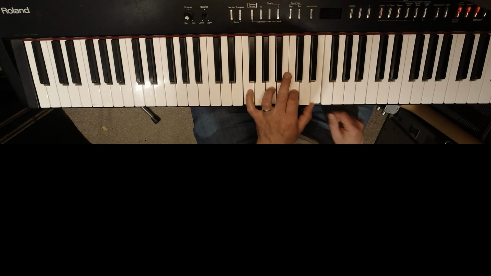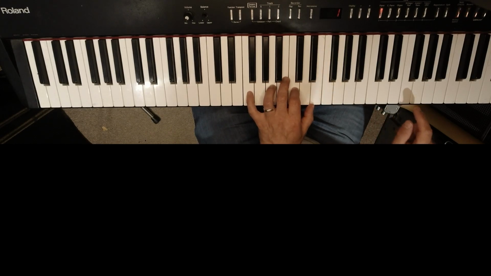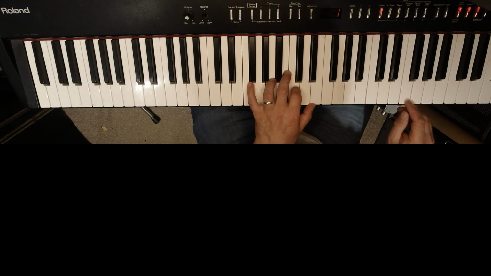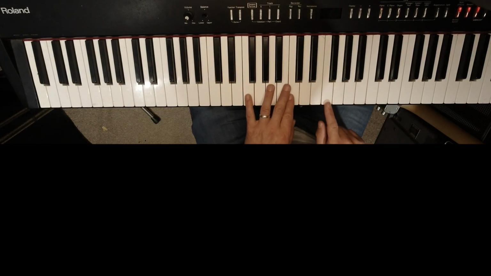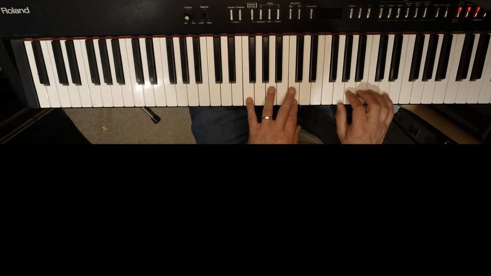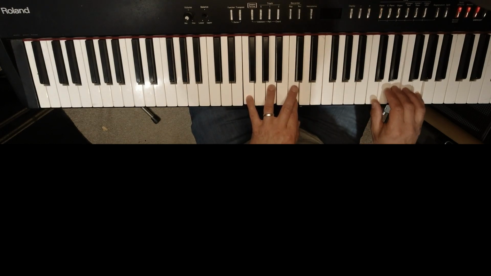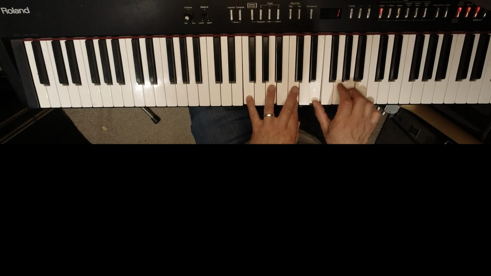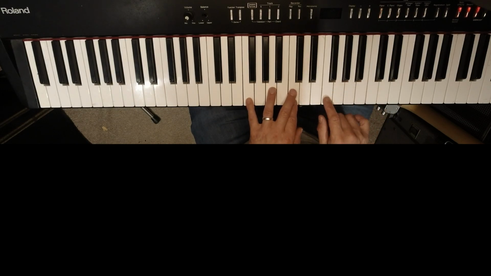If I use that, actually the first note of the scale doesn't work very well at all. So if you're using the Lydian mode, avoid the first note and just use the others. So I've avoided the F in both cases there.